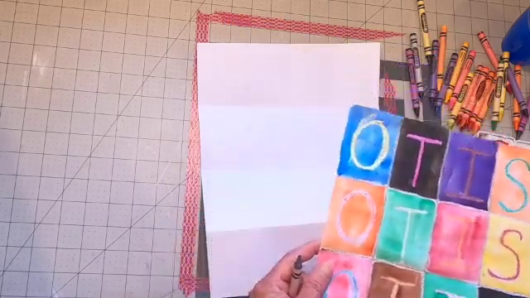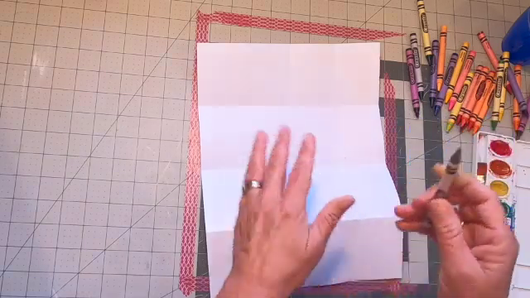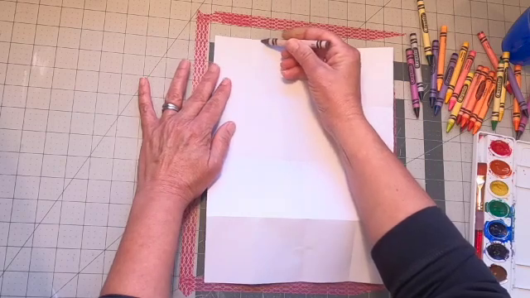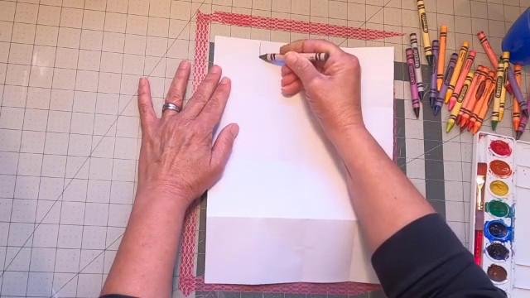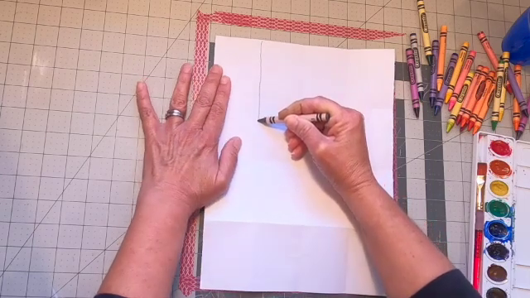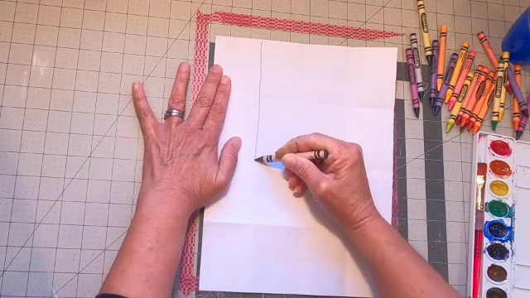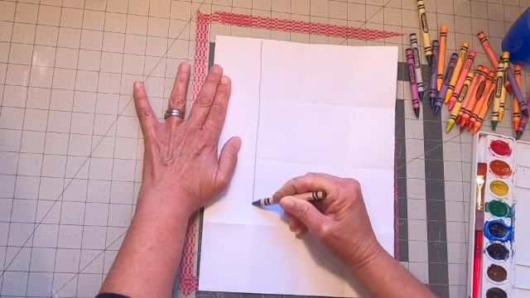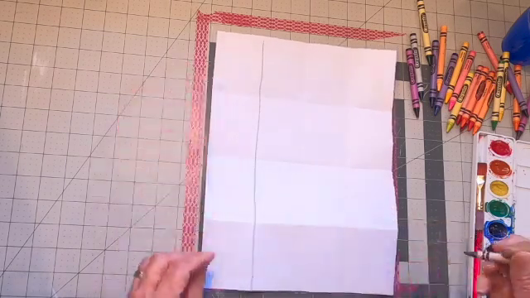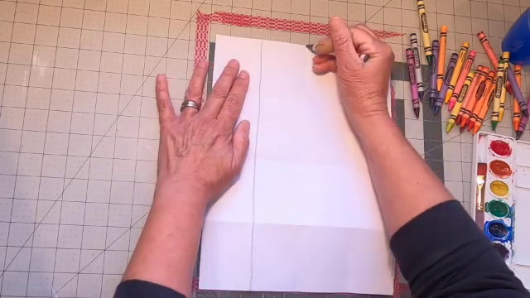The white does push through, but I'm going to take my crayon and trace out those fold lines. I'm going to do my very best to follow right along that line. I'm going to do my vertical lines first. Vertical lines go top to bottom. So pressing that out. Then I'm going to do my next one.